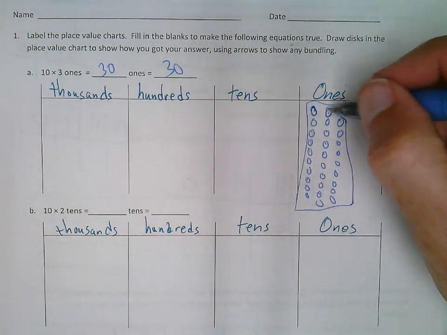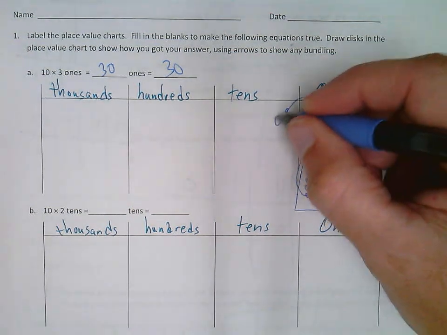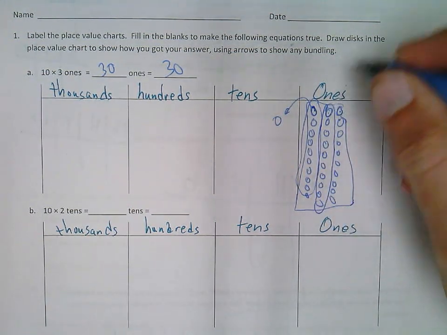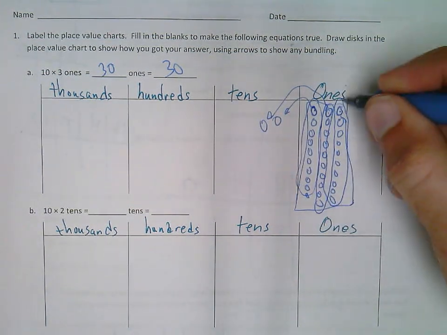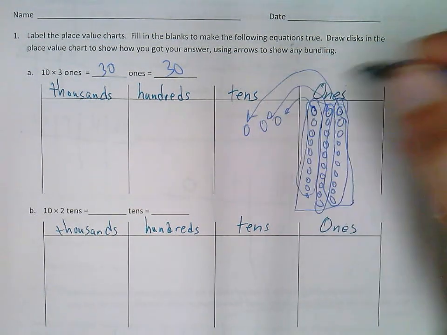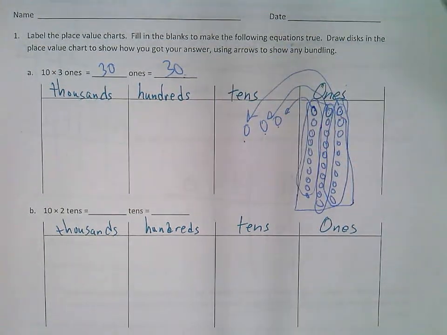Now, each one of those ones I can slide over into the tens place. So those 30 ones are going to equal 3 tens, which ultimately equals 30 as well.